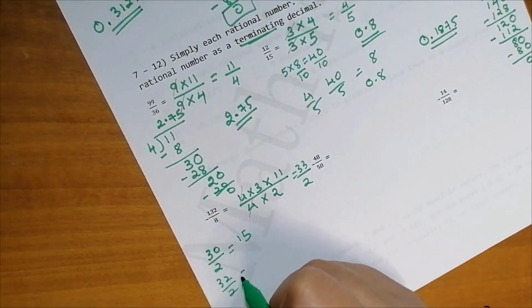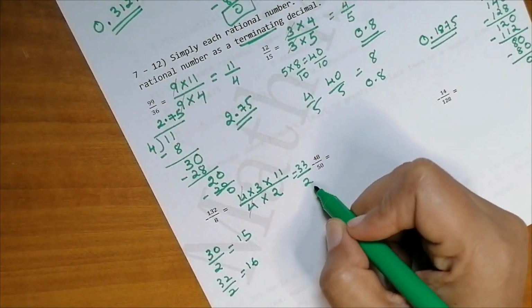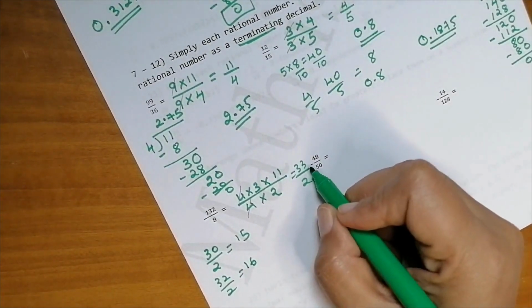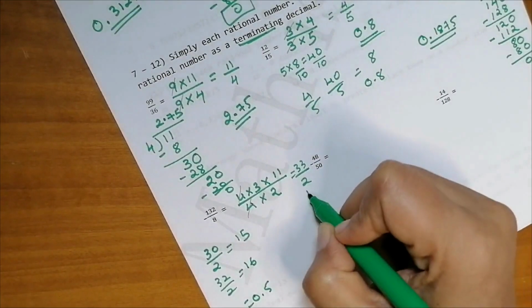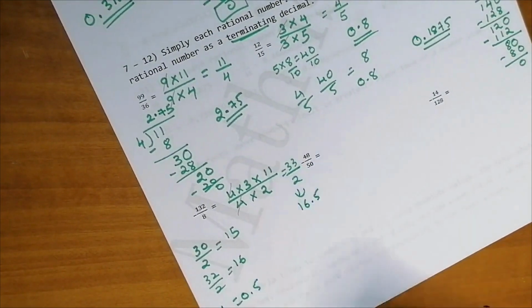32 divided by 2 is 16. Okay, so 2's table is quite easy, so you can go on like that, right? But this is 33, 1 more. So 1 is left again, right? So 1 by 2 is how much? 0.5. Right? So this is actually 16.5. Okay? So this is how you can go faster.